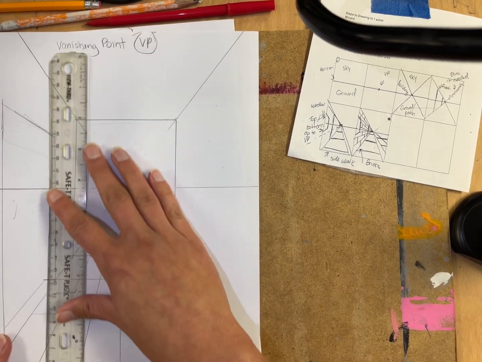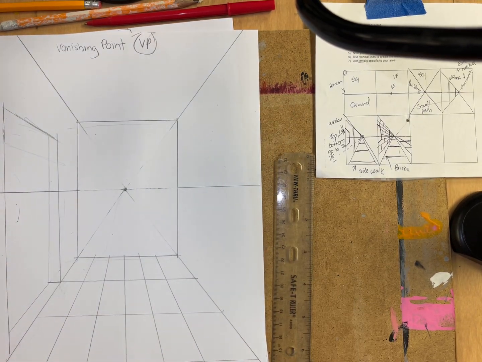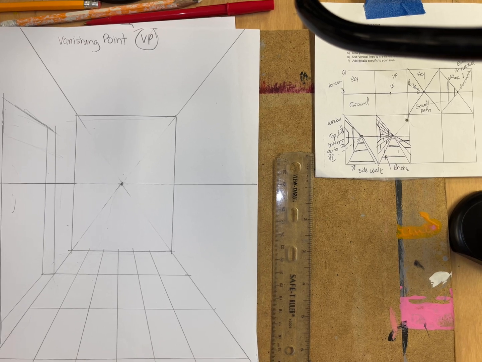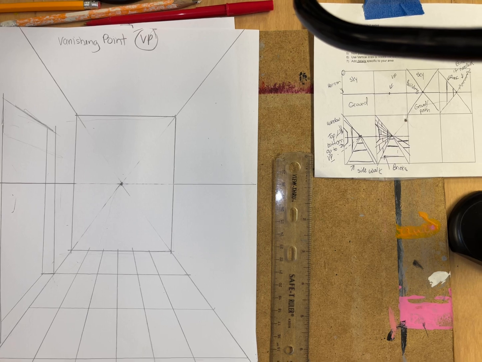Okay, and remember, we are going to spend an entire unit on this, so if you're feeling like this is a lot, it is. That's why we're just practicing today. See how much you can kind of figure out from observation and just using your ruler.